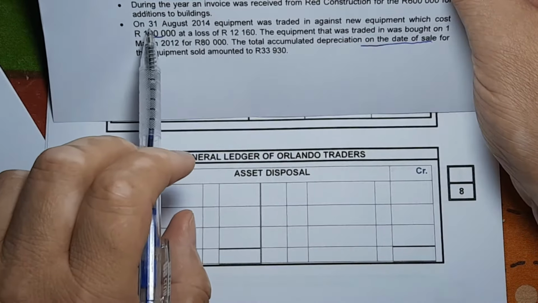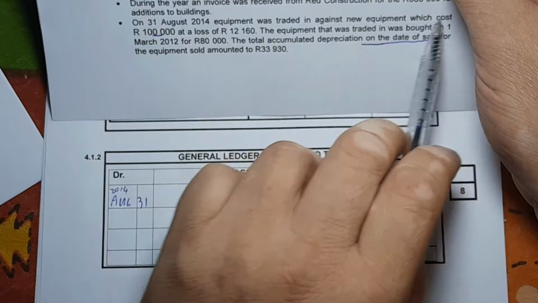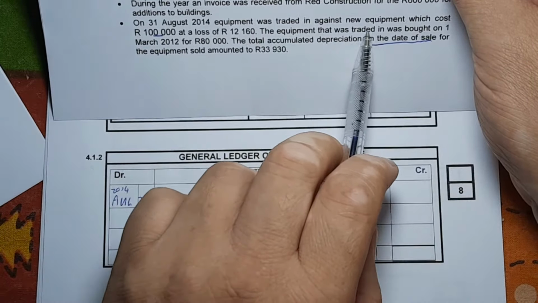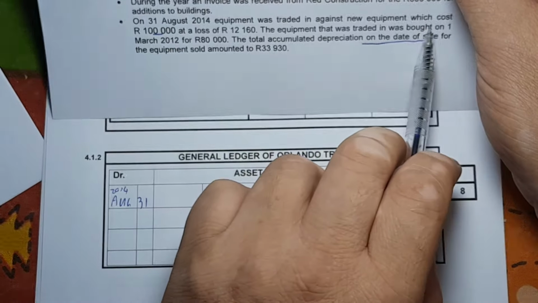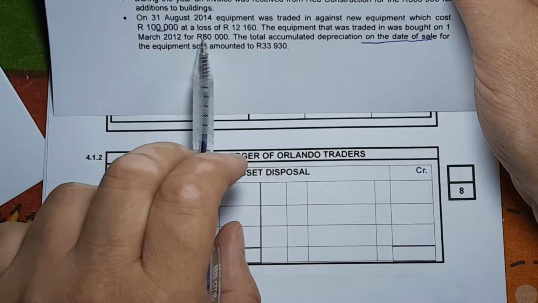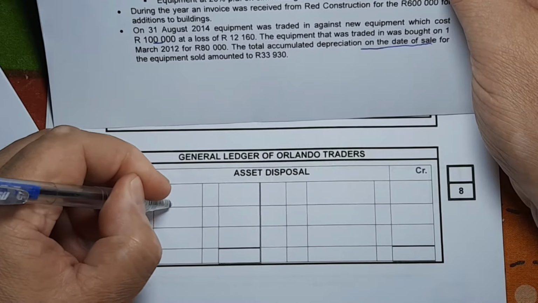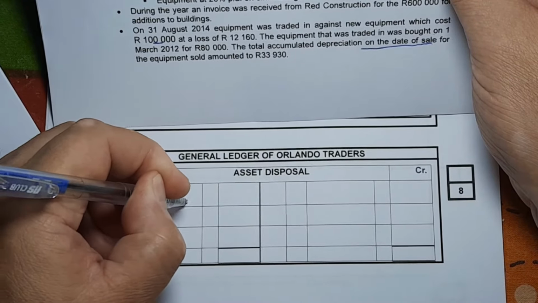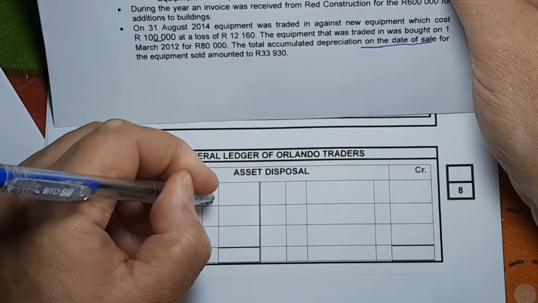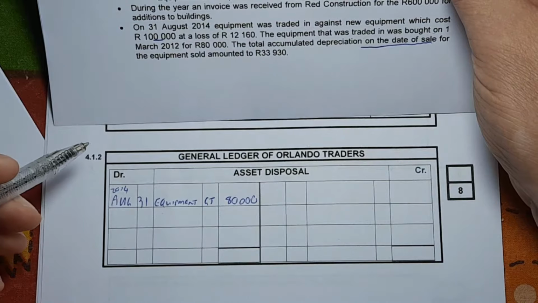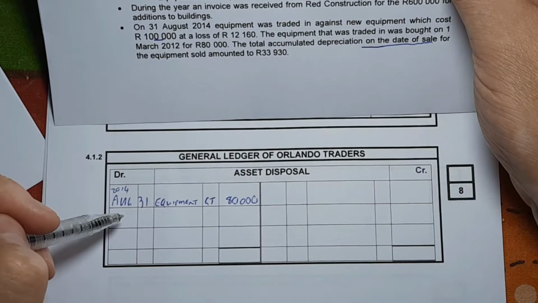Equipment which was traded in against new equipment which cost 100,000. The equipment that was traded in was bought on 1 March for 80,000. So we're going to have here the word equipment, from the General Journal, and that reads 80,000 because that is the equipment we got rid of.